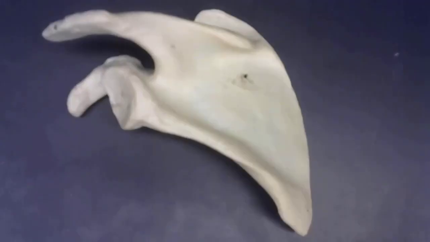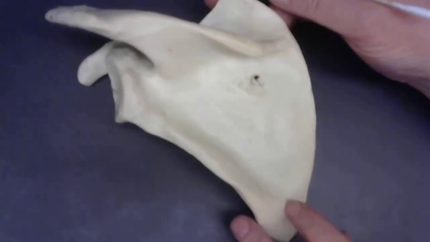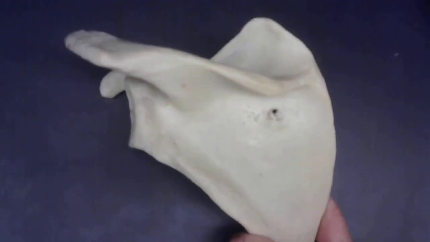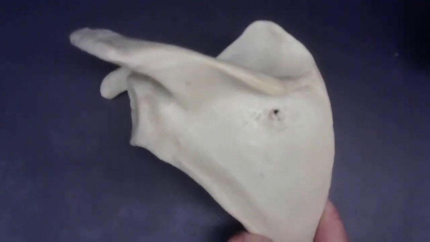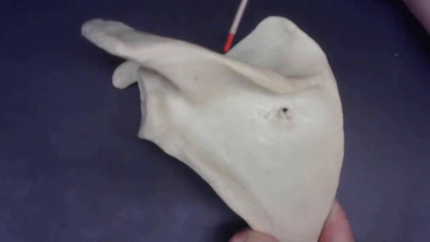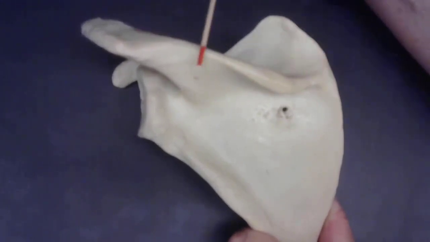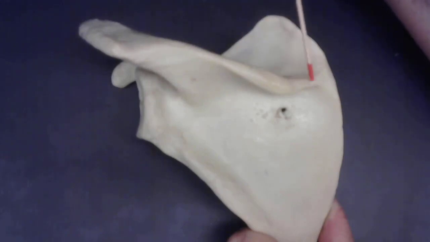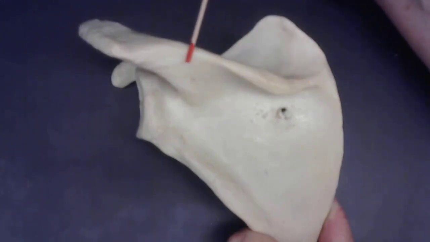So this is the scapula, sometimes called your shoulder blade. This is the posterior aspect of the shoulder blade that we see in this view here. One of the first things that you should notice is this big structure here. From here to about here, this is the spine of the scapula, or scapular spine.